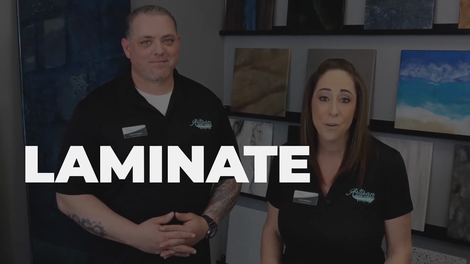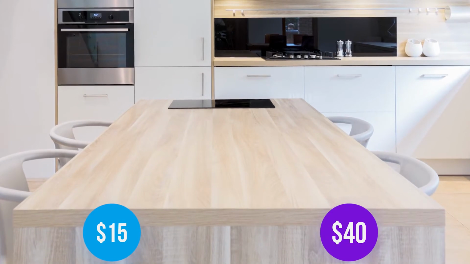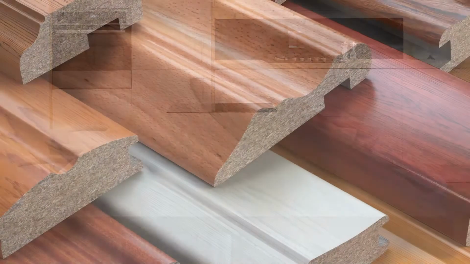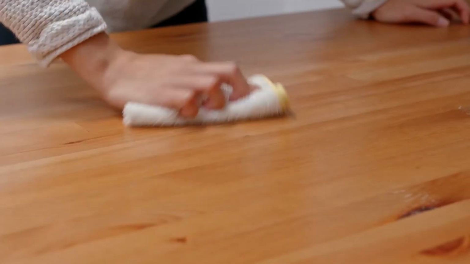So the first one I want to talk about is laminate. Laminate is your least expensive option. It ranges anywhere between $15 to $40 a square foot. It does have a lot of design options to choose from, which is great. But the durability side is where it has some downfalls. Ultimately, it can burn. It can actually melt the surface if you stuck a hot pan on it. It scratches very easily, it delaminates very easily, and it's virtually impossible to repair. So that one was off our list.